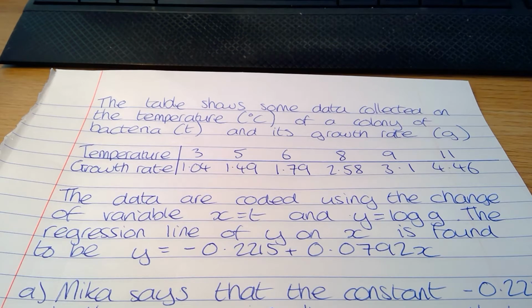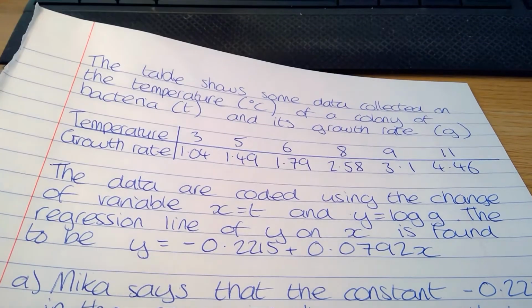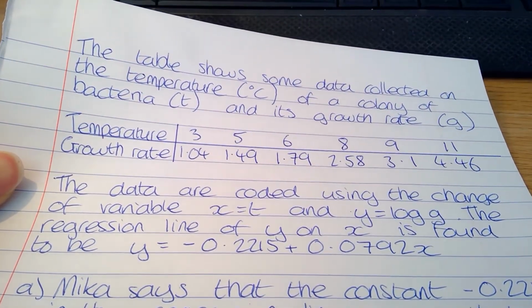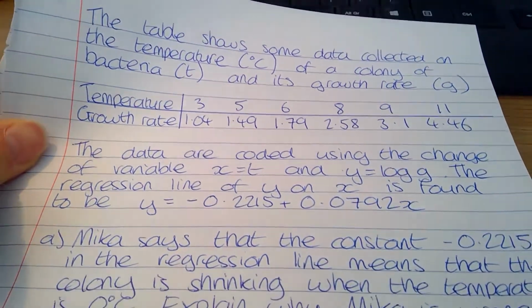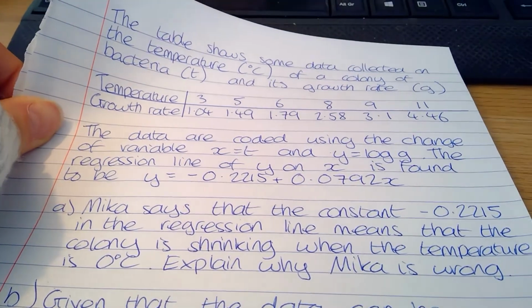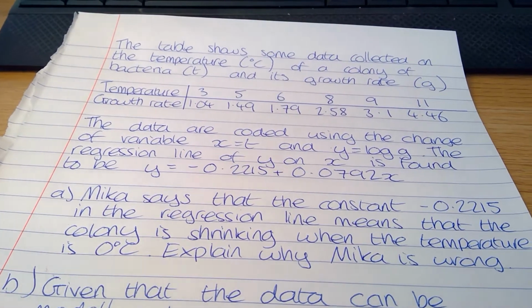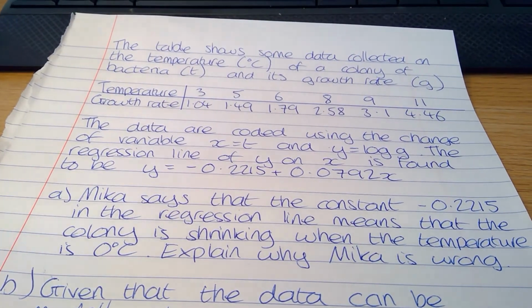The regression line of y on x is found to be y equals minus 0.2215 plus 0.0792x. We've got a couple of questions to answer on this. Part of it is to do with finding the actual model that connects the temperature and the growth rate. The first bit though is to do with this. Mika says that the constant minus 0.2215 in the regression line means that the colony is shrinking and the temperature is 0 degrees C. Explain why Mika is wrong.